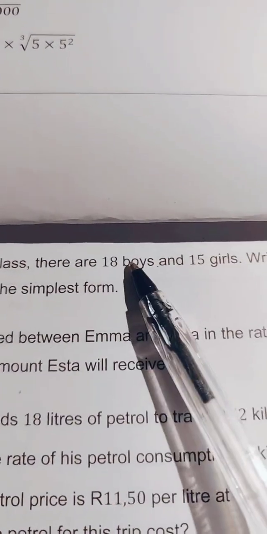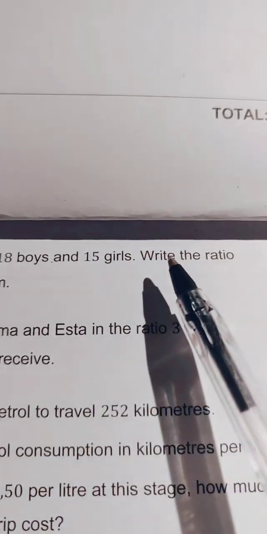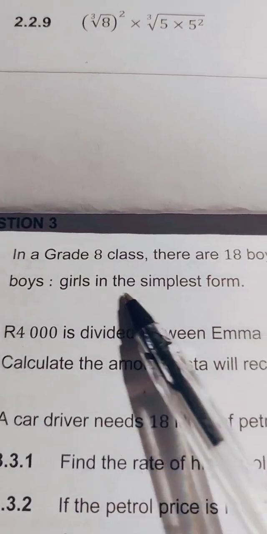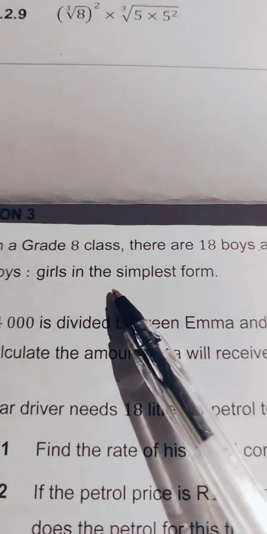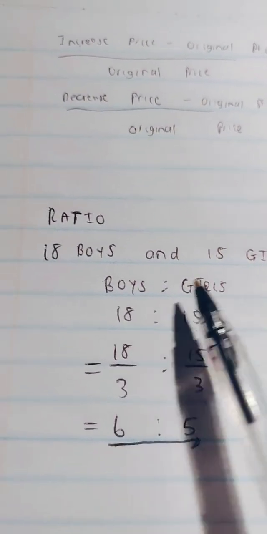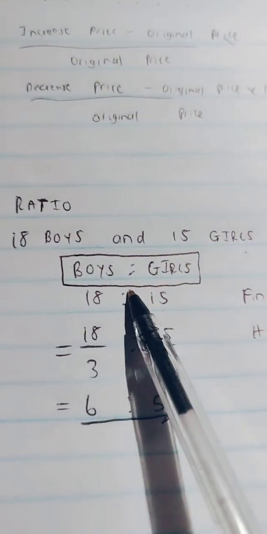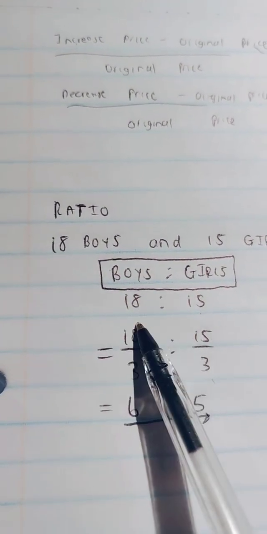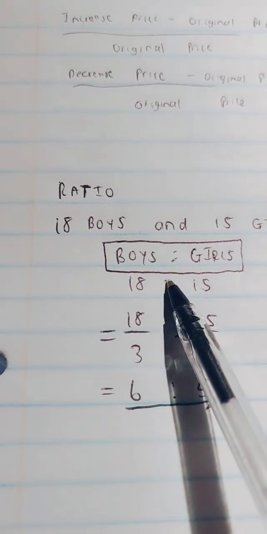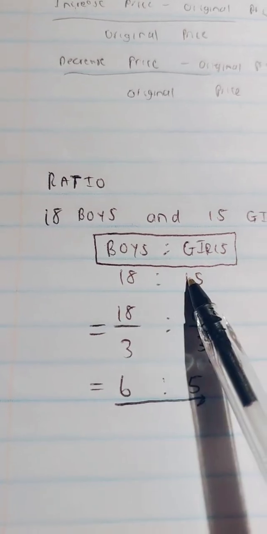So if we go back to the question, it said in a grade 8 class there are 18 boys and 15 girls. Write the ratio of boys to girls in the simplest form. So what I did is I wrote down 18 boys and 15 girls. Since they want the ratio of boys to girls, I wrote the number of boys as 18, the number of girls as 15, and the ratio sign, is to.